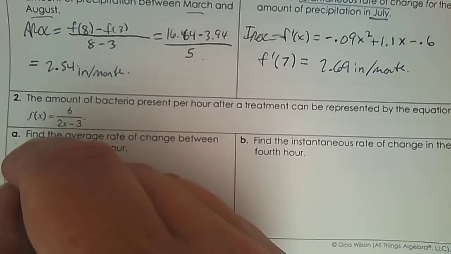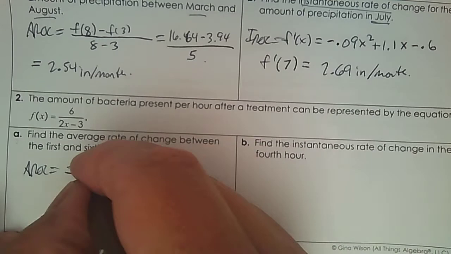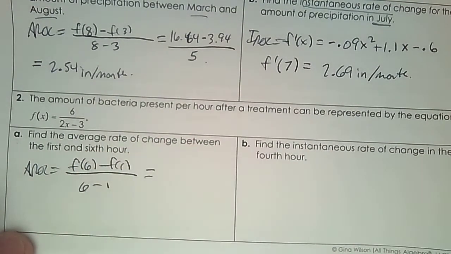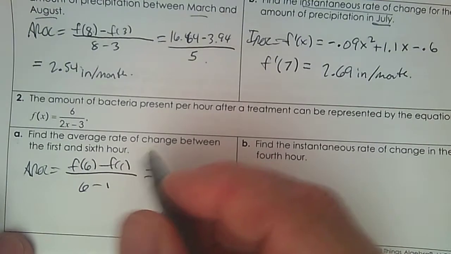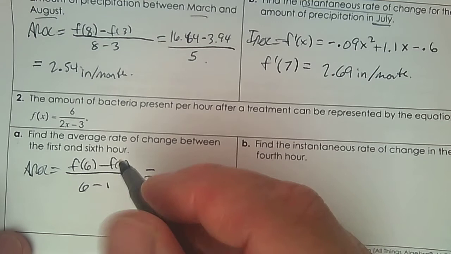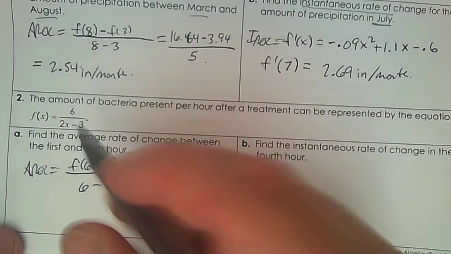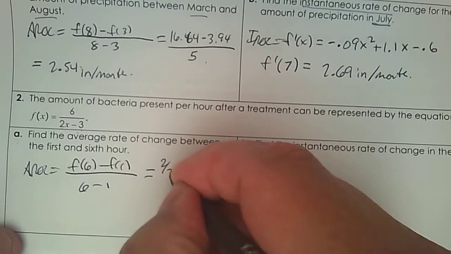To do that, the change in Y over the change in X, there's the slope formula. So plug in 6 and plug in 1. If you plug in 6, you get 6 over 4. 12 take away 3 is 9. So 6 over 9. So you get 2/3.